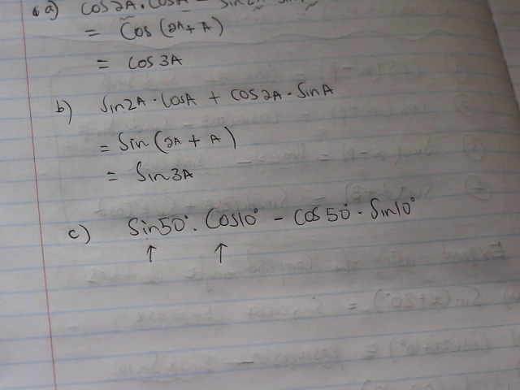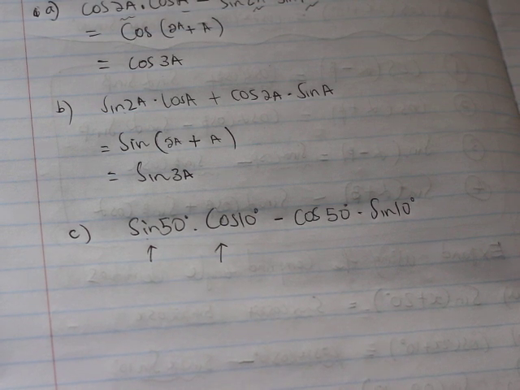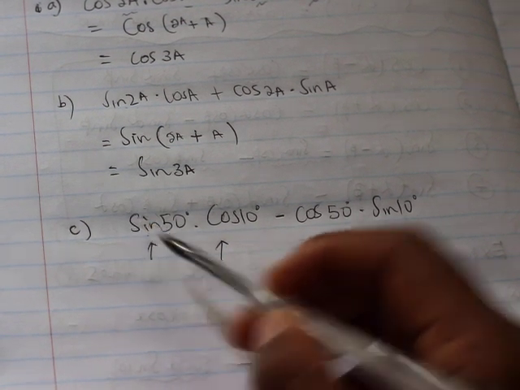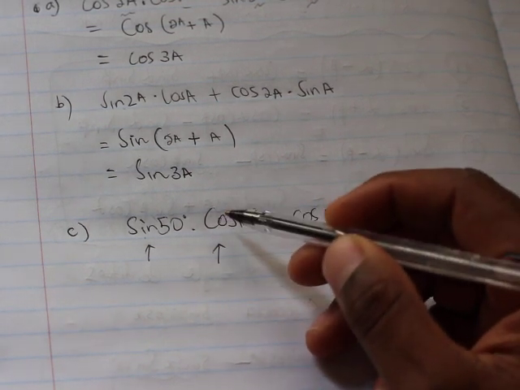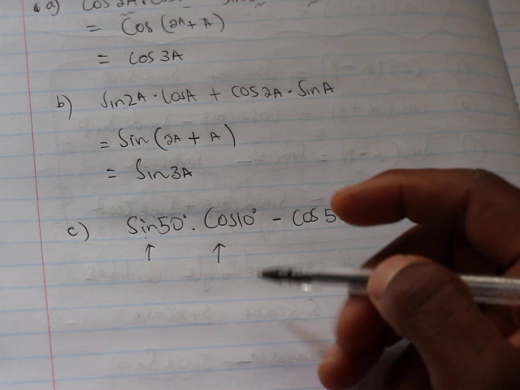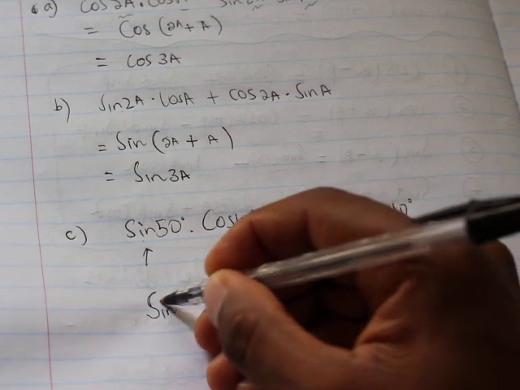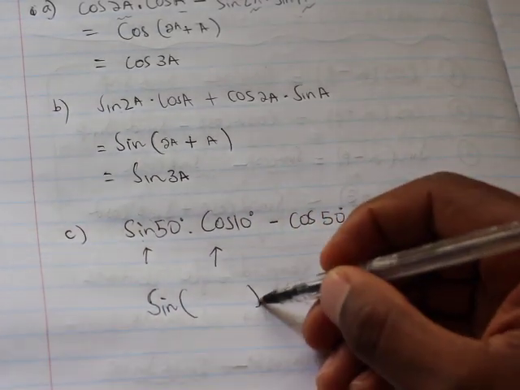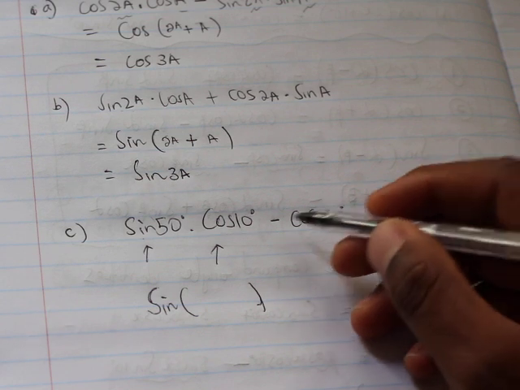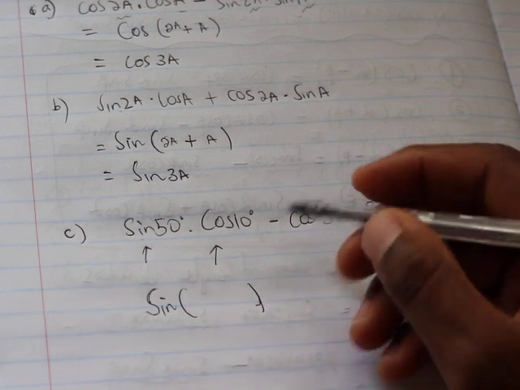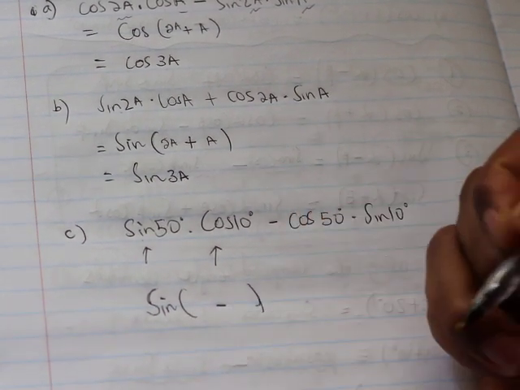If the trig ratios are the same, the compound angle is cosine. If they're different, the compound angle is sine. Here it's sine and there it's cosine, so they're different and the compound angle is sine. And if the compound angle is sine, the sign in the middle is not going to alternate. It's going to be exactly like that.